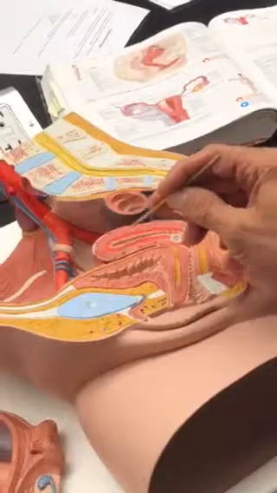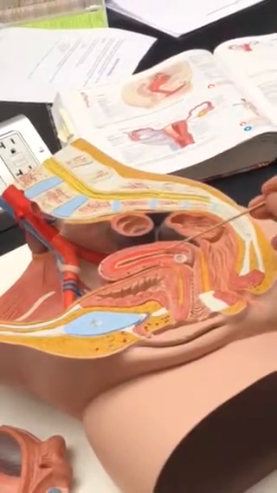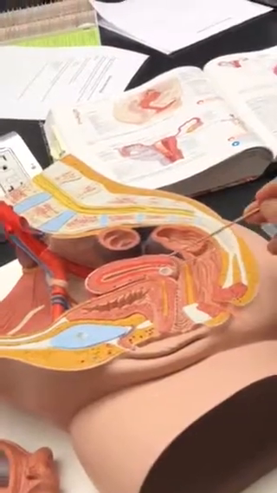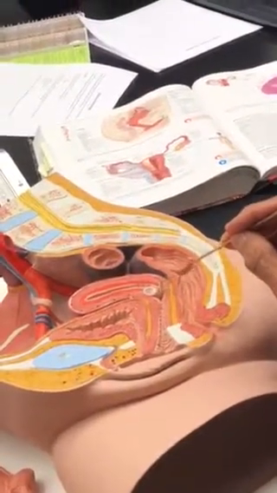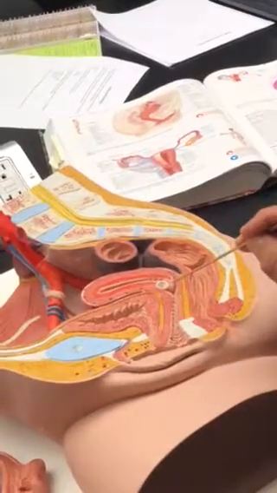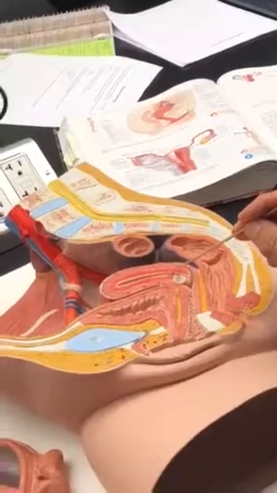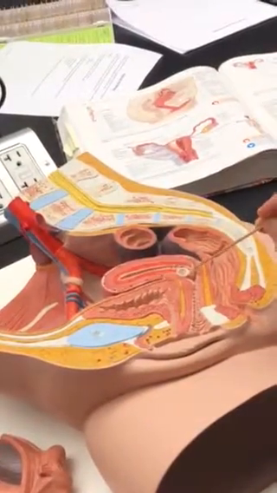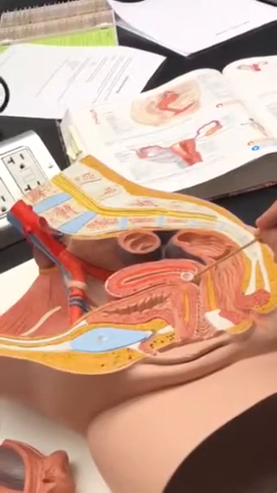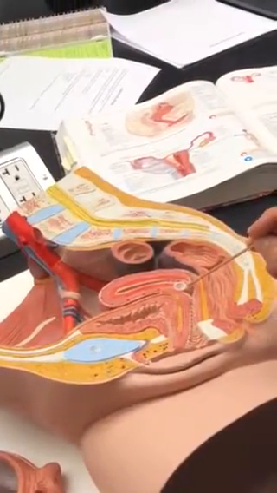This is the fundus, the round superior part, that's the body, and here is the cervix. The opening of the cervix into the vagina, we call the external os. The opening of the cervix into the cavity of the uterus, we call the internal os. The external os is where they take the sample for a pap smear, basically after puberty.